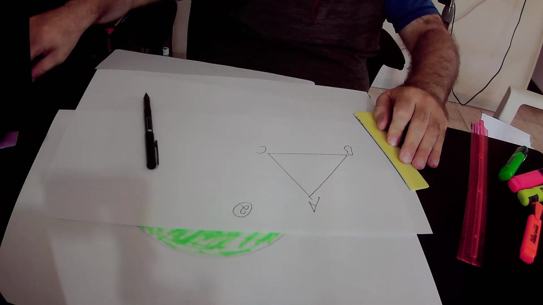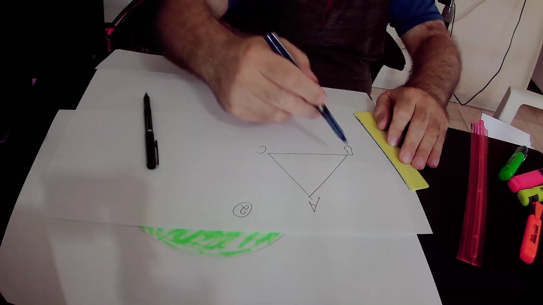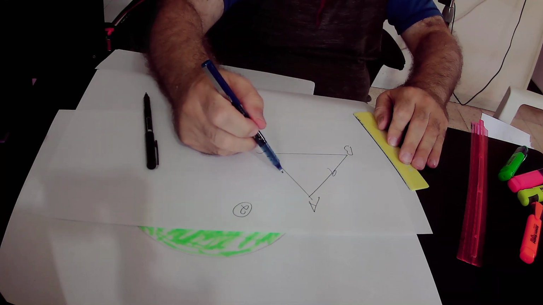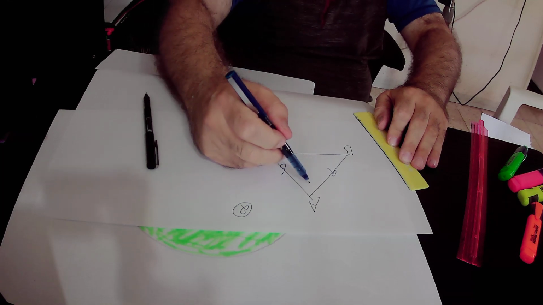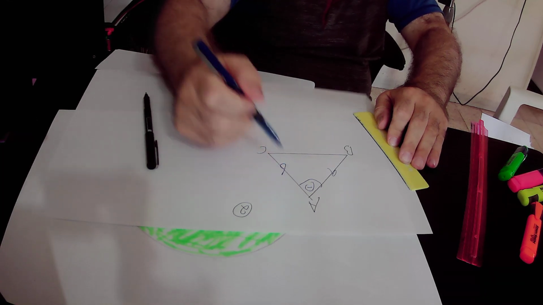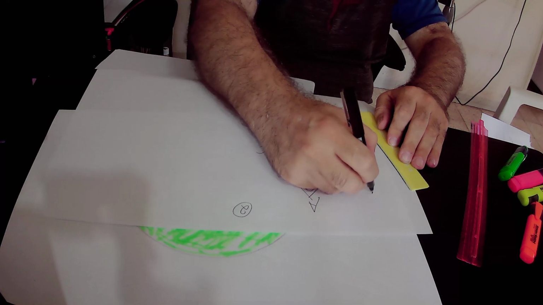We know that the length of side AB is A units, side AC equals B units in its length, and the angle between side AB and side AC is theta.